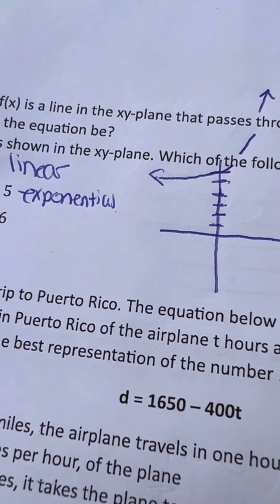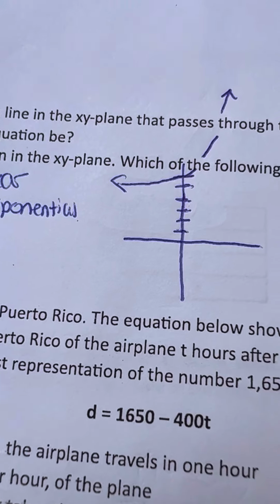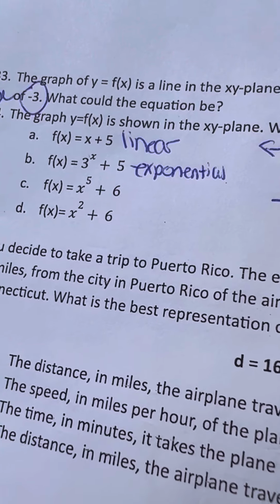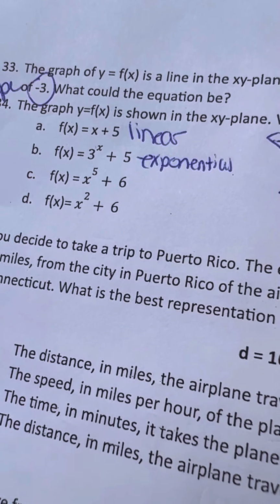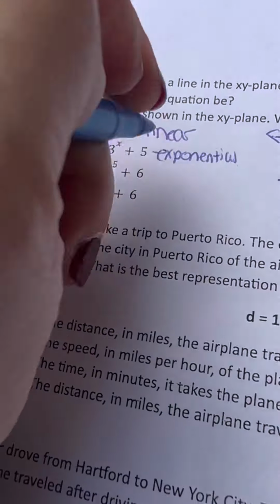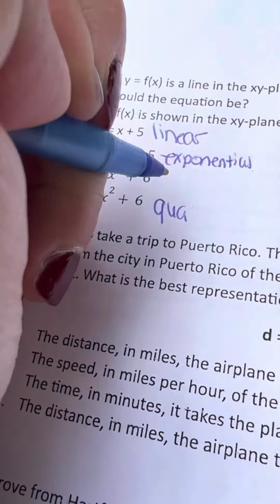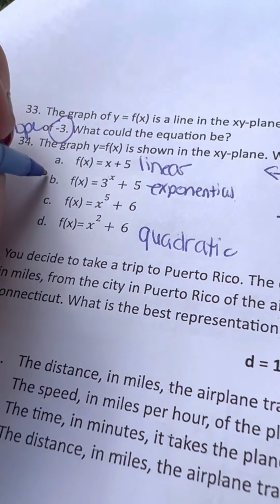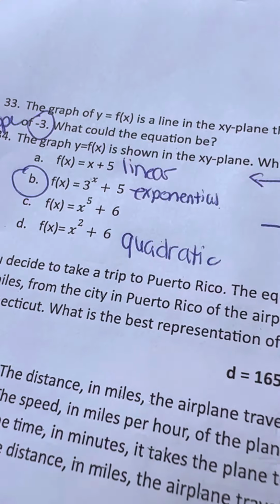Again, if I wanted to graph this, this would definitely look like this on Desmos if I was to graph it. I'm just going to show you again, x to the 5th. Well, that's not exponential. And x to the 2nd is definitely quadratic. So we have the choice that we would go with here. Again, if I was to graph these, you could definitely see that B would be the answer I would go with.